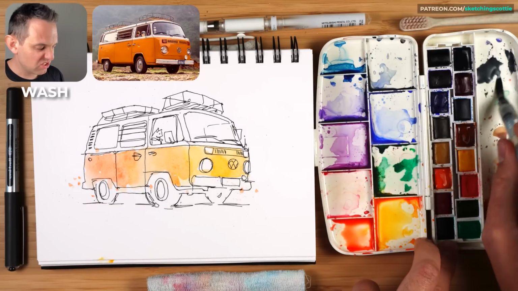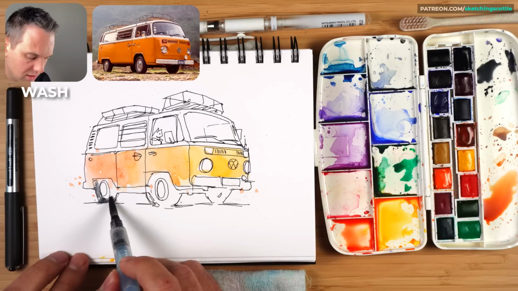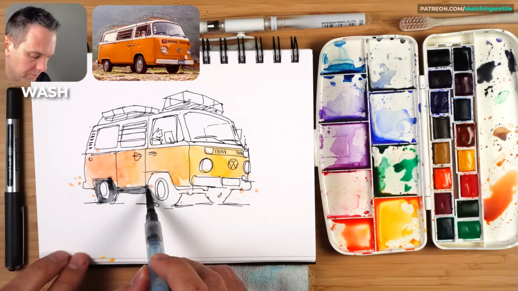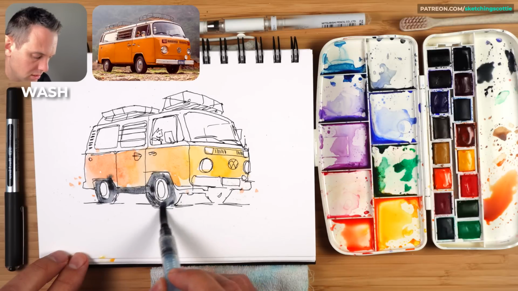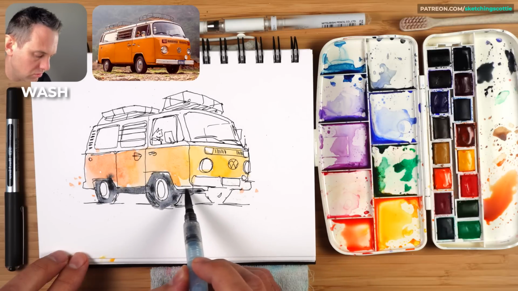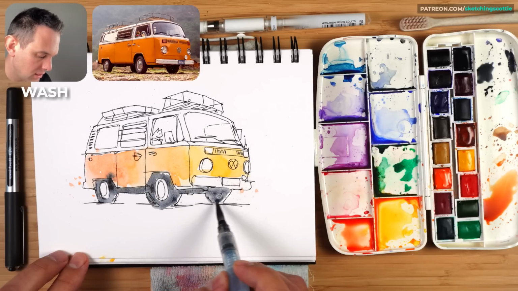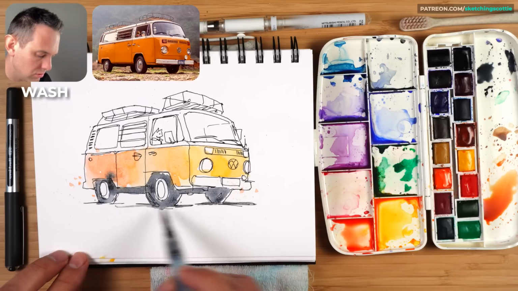Now I'm using Paynes grey to block in that section below the colour here. That's all the shadowy section. And we can add some of that shadow too.